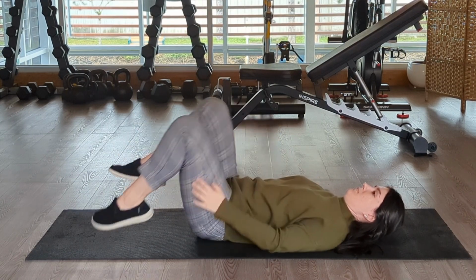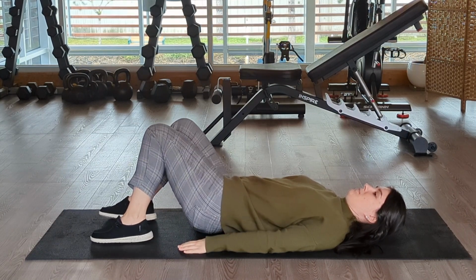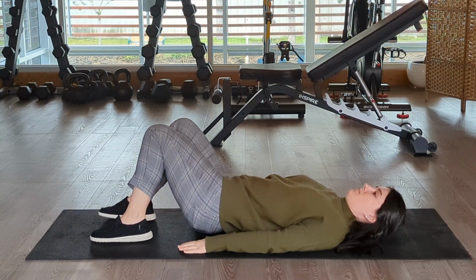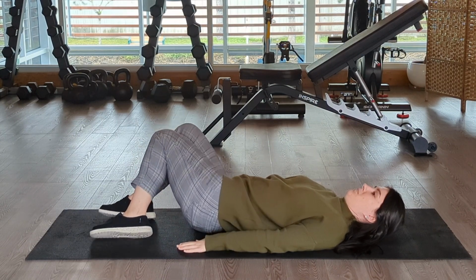Second exercise, lying on your back with your knees bent. You're going to slowly drop the legs from right to left. Nice and slow and controlled movements. Depending on tolerance, you can drop your legs further and further towards the floor.